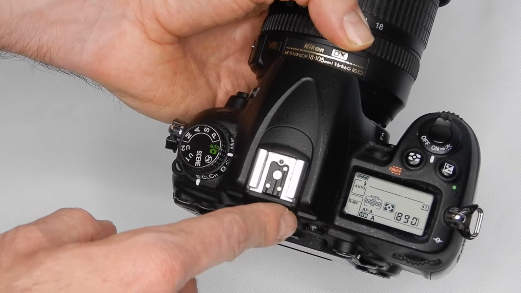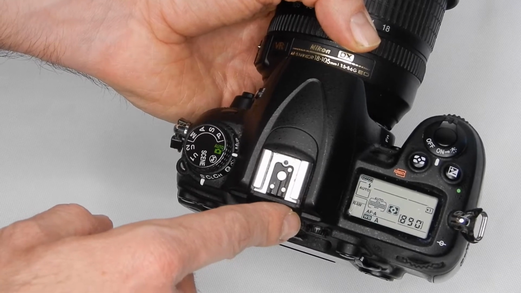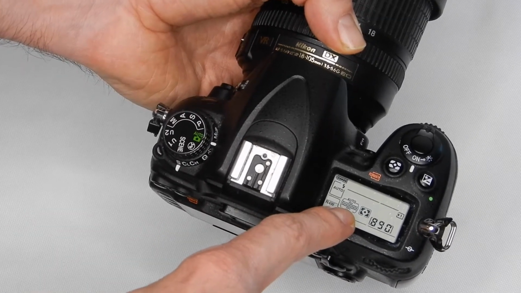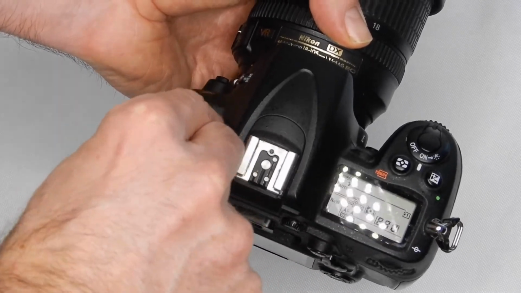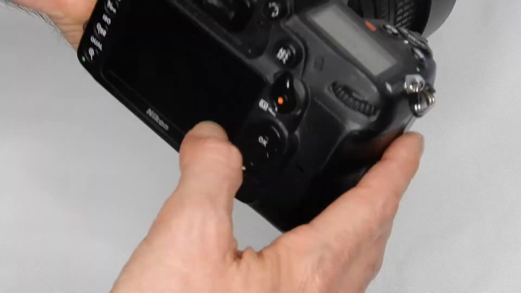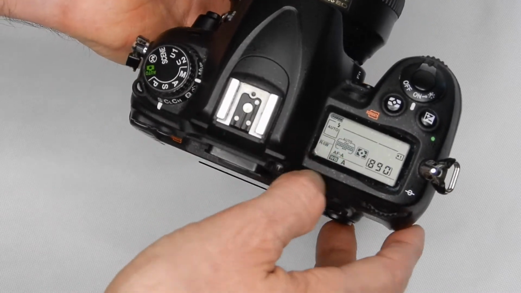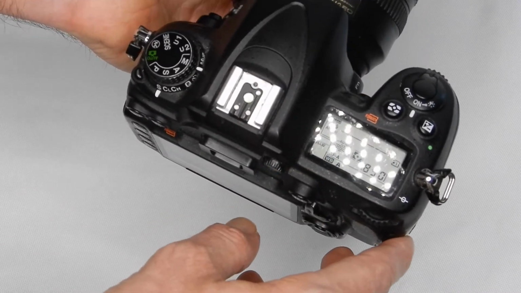It's currently in automatic mode. It also tells me which focus point the camera is using. At the moment, all of them, because the camera is in auto. If I change that to one of the manual settings, I can then adjust that using the buttons on the back, and I will show you how to do that in just a moment.